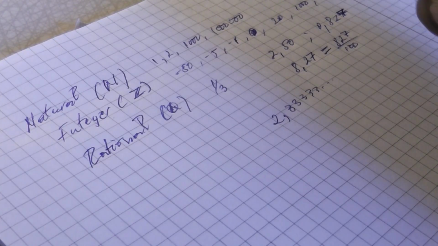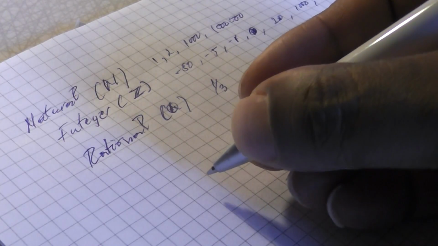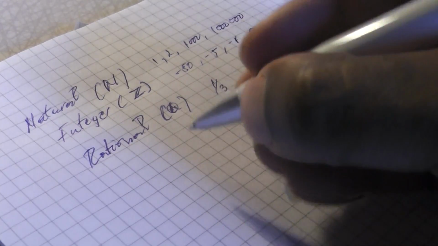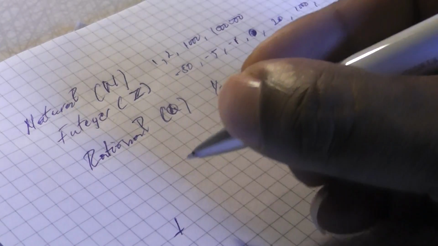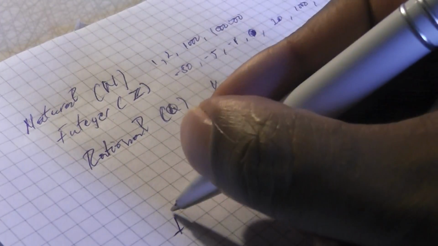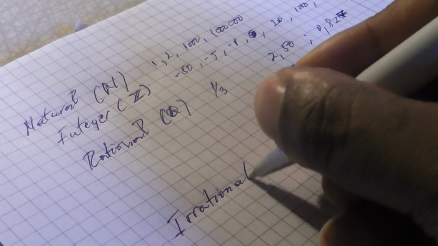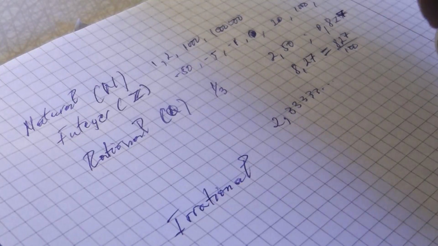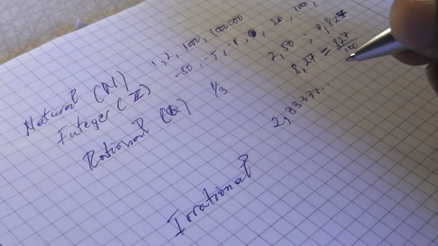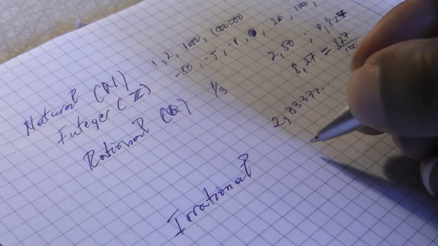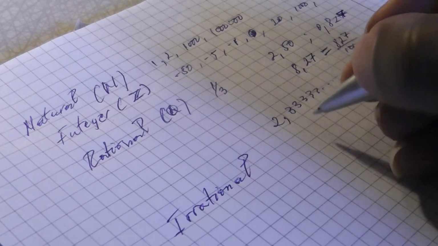Okay, so let's go on to the last number system we're going to learn today, because I don't want to overwhelm you. We're going to learn the irrational numbers. The irrational numbers are numbers that have commas, but after the comma it's unlimited and it's not repeating.